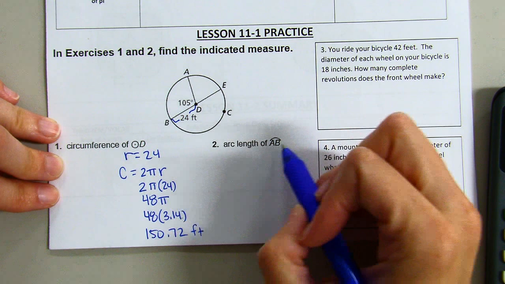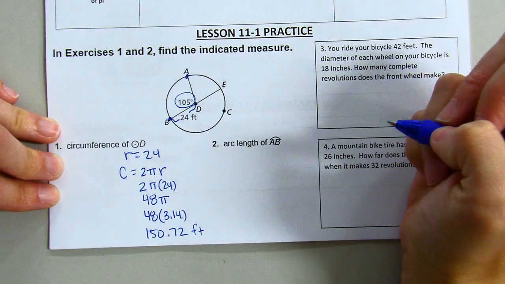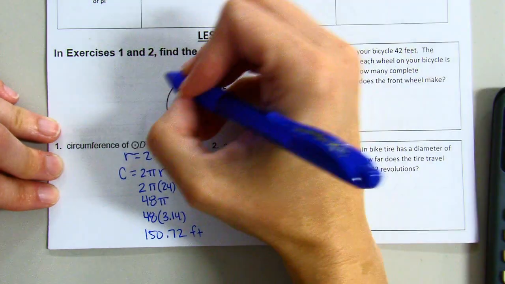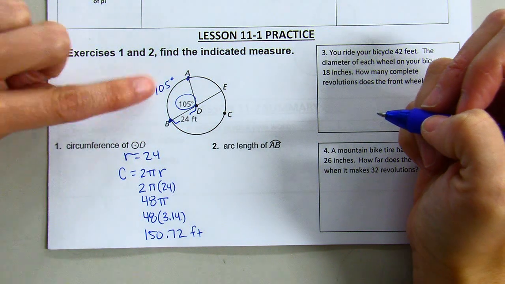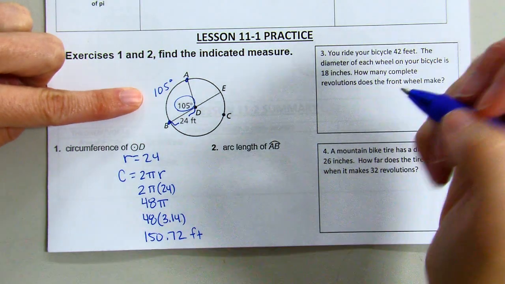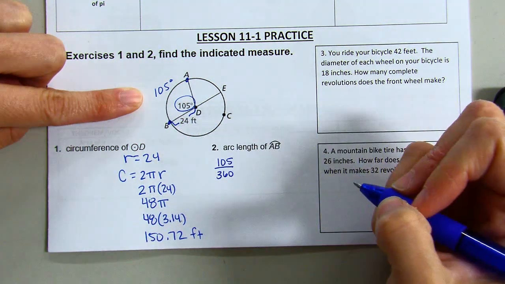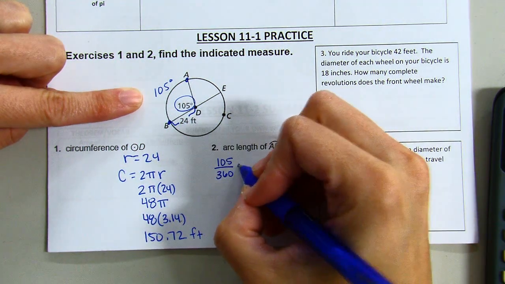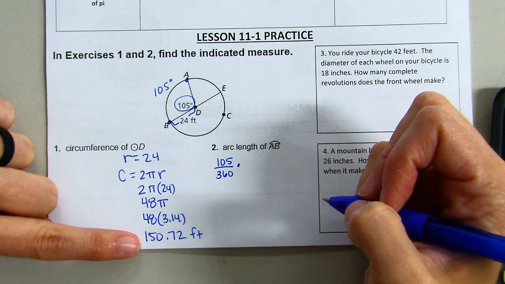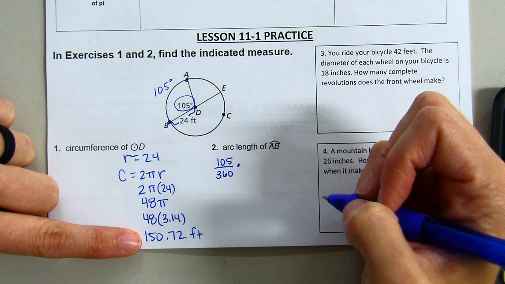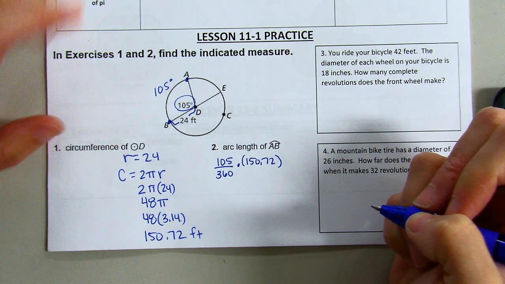Okay, arc length of AB. AB goes from here to here, and this 105 is our central angle. This central angle and the intercepted arc are the same, so we're going to use the 105 to help us get the arc length. This is when we do a fraction, so 105 over 360 times our circumference. And we already found our circumference, so we could plug this in. So 150.72.